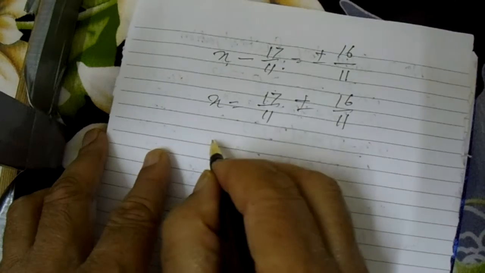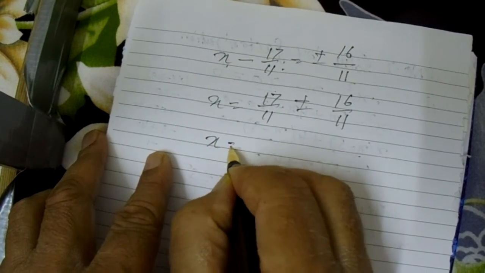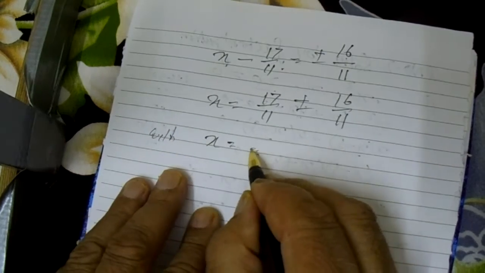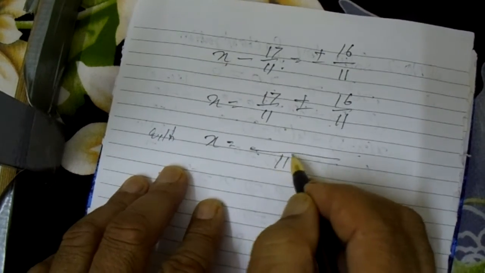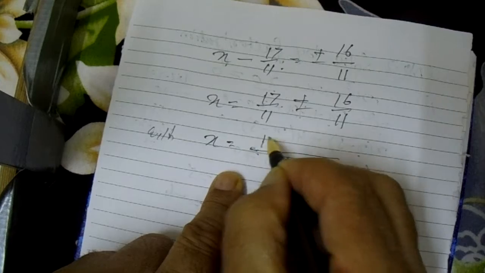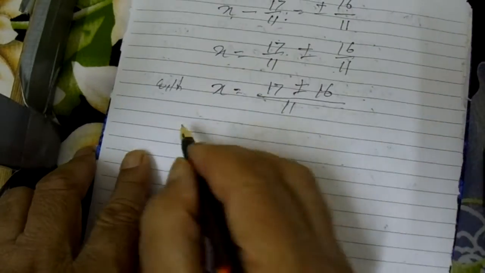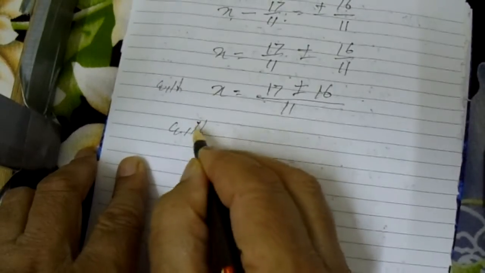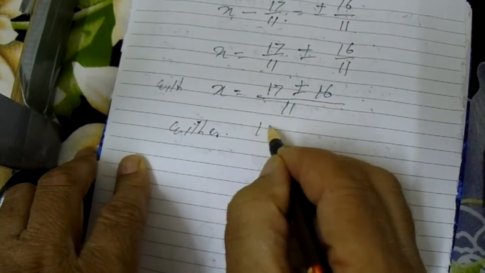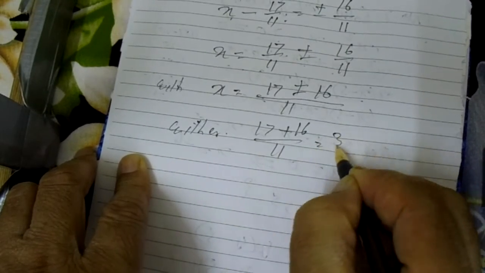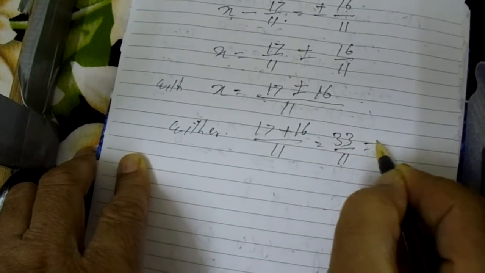Now we add this. x is equal to either, 11 is the denominator LCM, we write here 17 plus minus 16 over 11. Taking the plus side, 17 plus 16 over 11 is equal to 33 over 11, which is equal to 3.